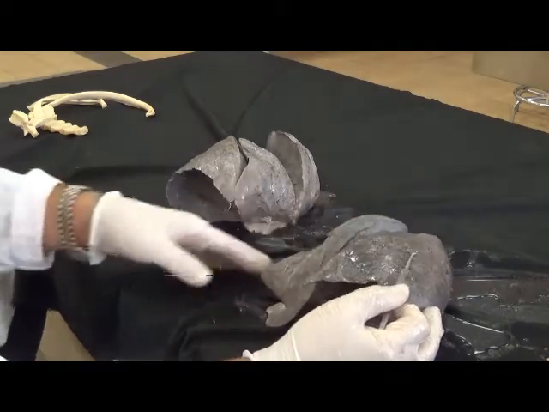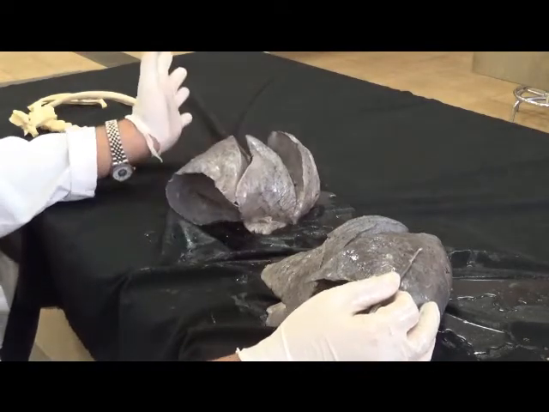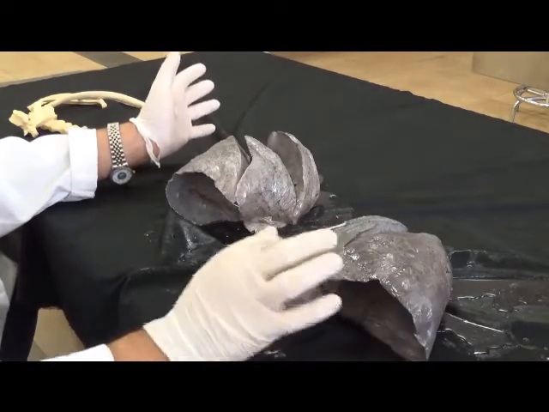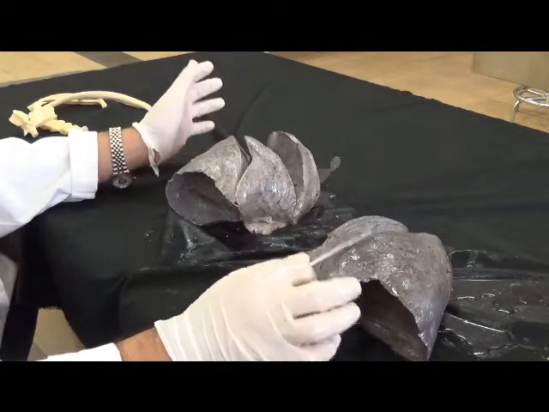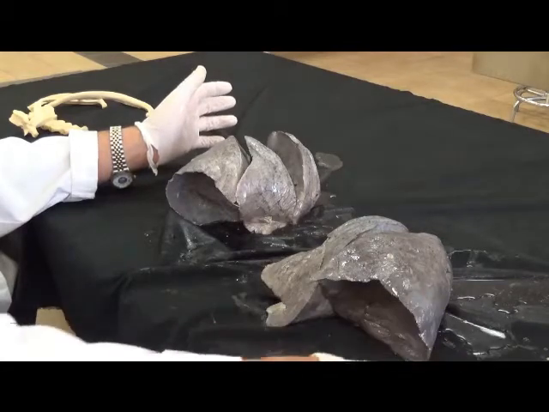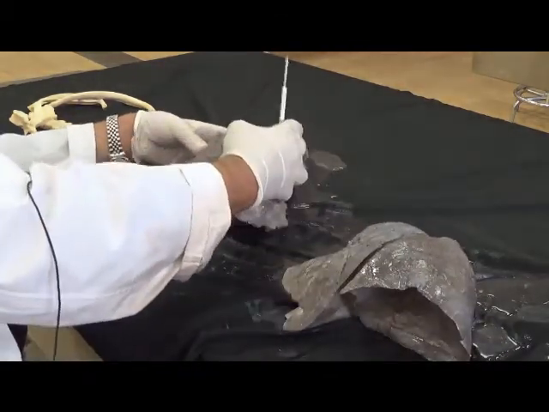So in the practical exam, you can differentiate easily. If you find 3 lobes, this is the right lung. If you find 2 lobes only, this is the left lung. There are some variations about this, but in the exam, we do not put variations at all.